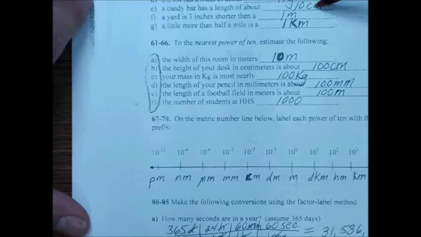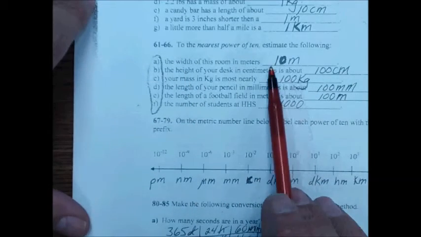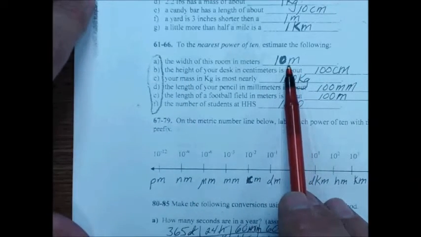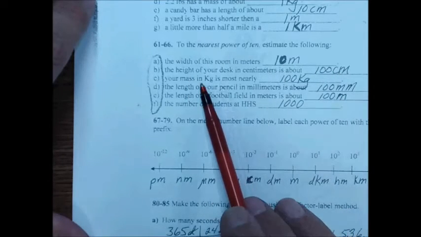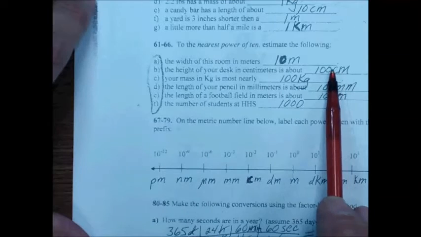A candy bar is about 10 centimeters. It's about 4 inches. A yard is 3 inches shorter than a meter. And a little more than half a mile is 1 kilometer. To the nearest power of 10, the width of this room, 10 meters. That's a little over 30 feet. The height of your desk, 100 centimeters, which is about a meter, which is 3 feet.